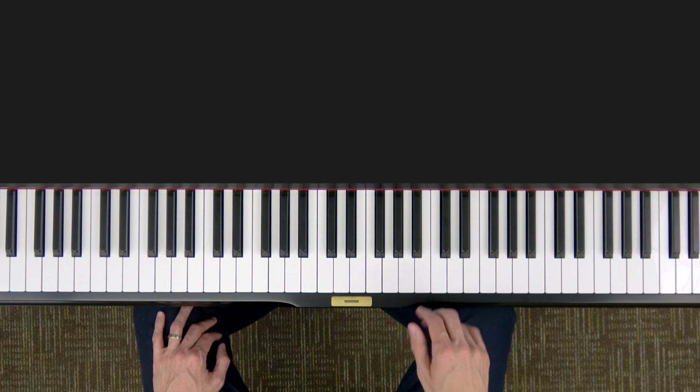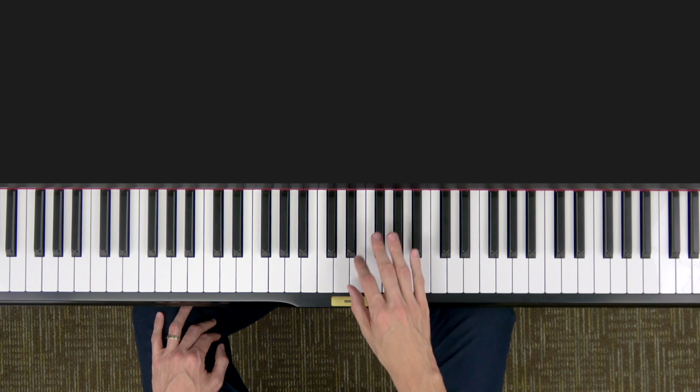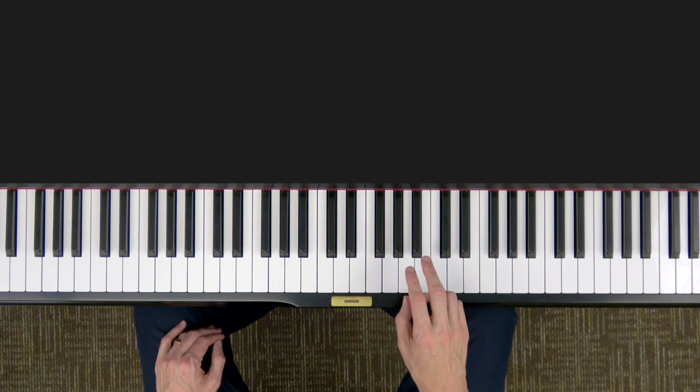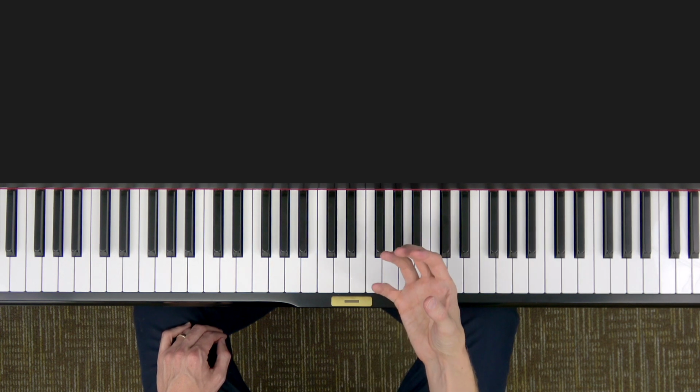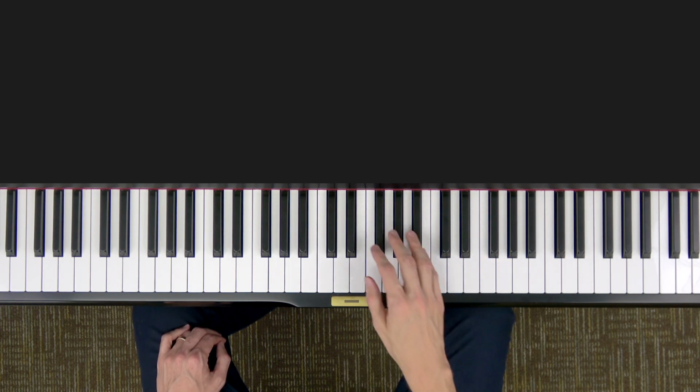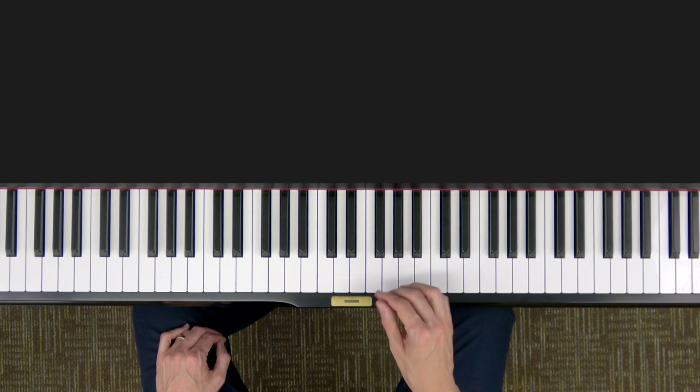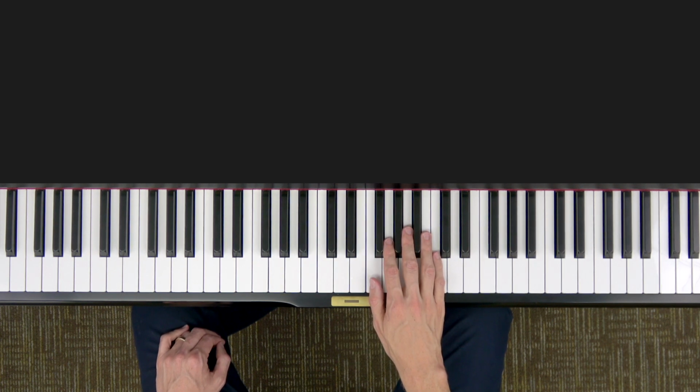So part of this is going to feel a lot like improvising. You're improvising, you're messing around, finding sounds that are true to the mood you want to create. And once you have an idea you like, write it down.